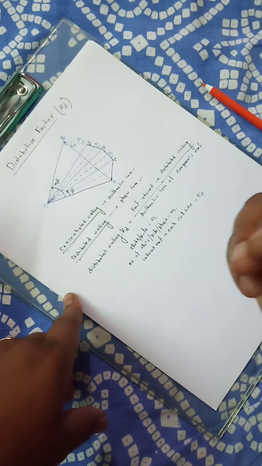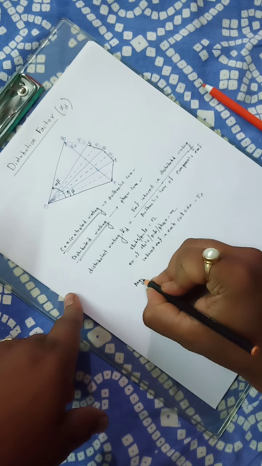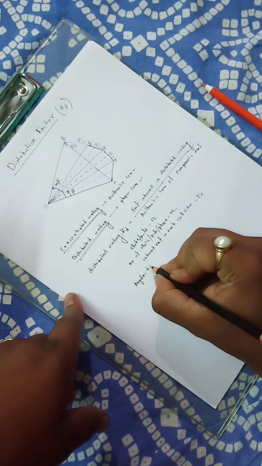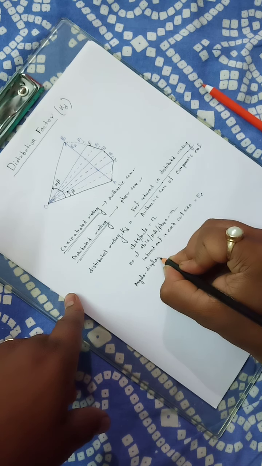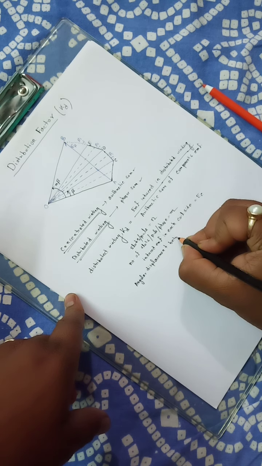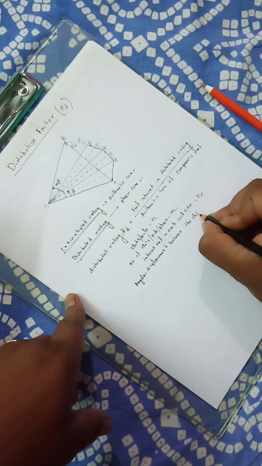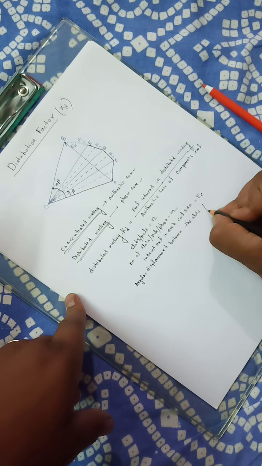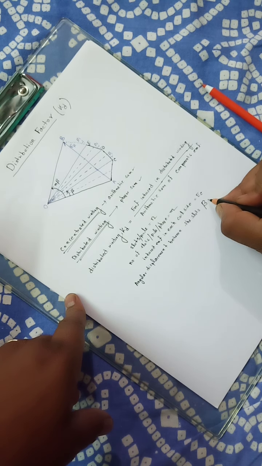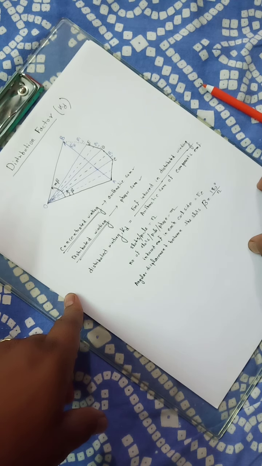Say that it is beta. So the angular displacement between the slots, which we are considering as beta, is equal to 180 degrees by n. Okay.